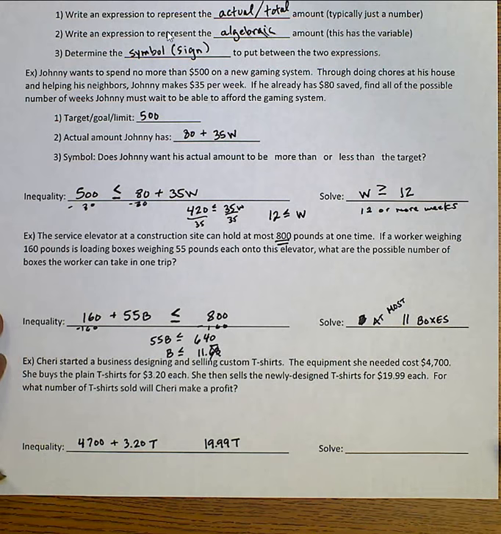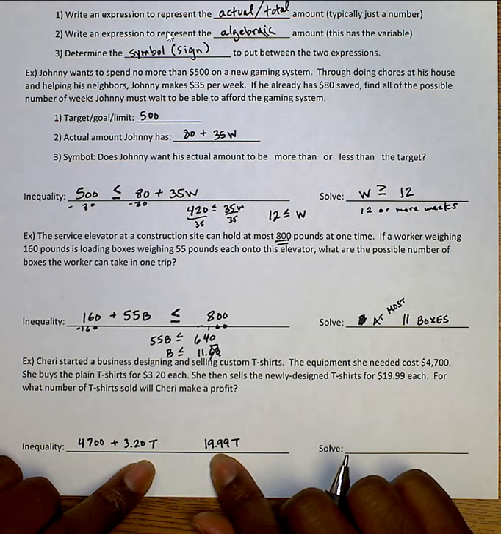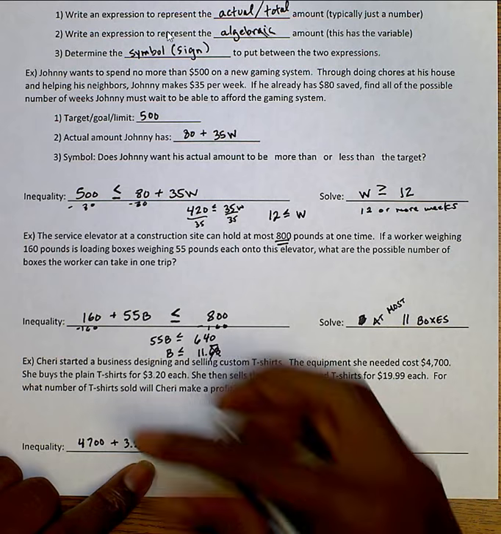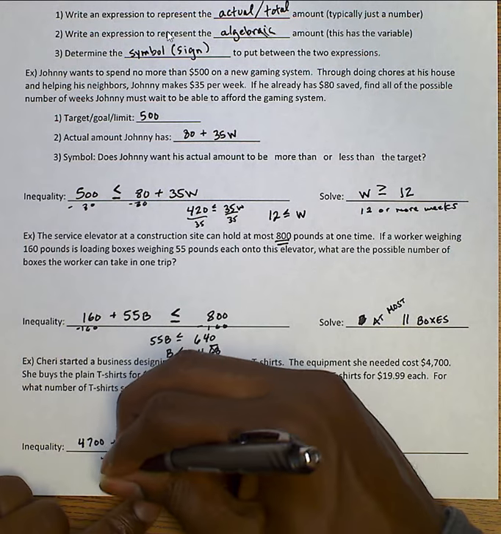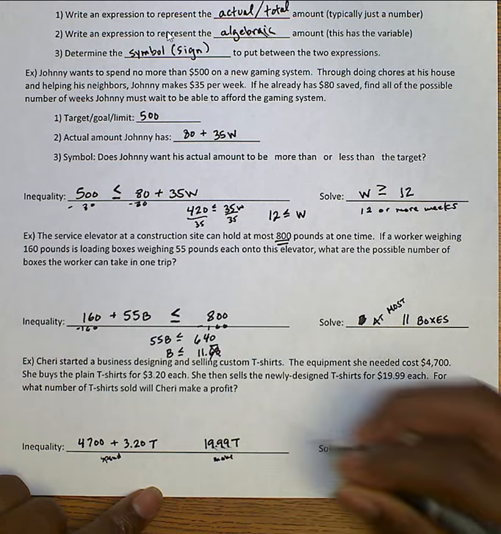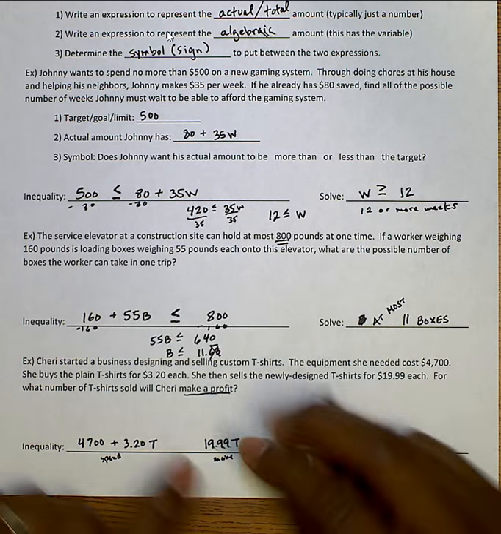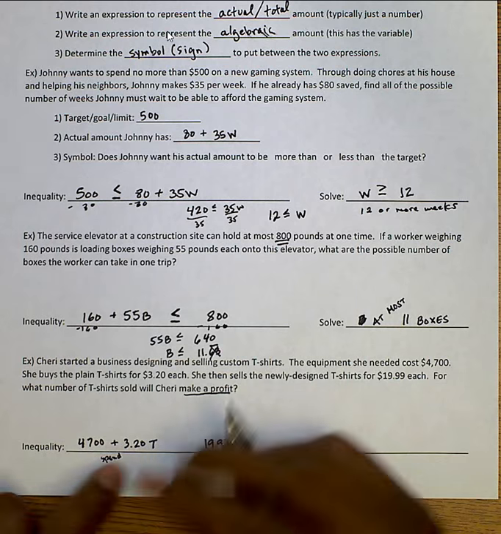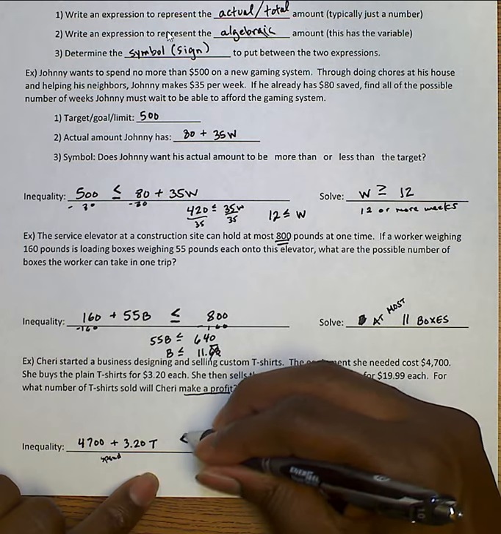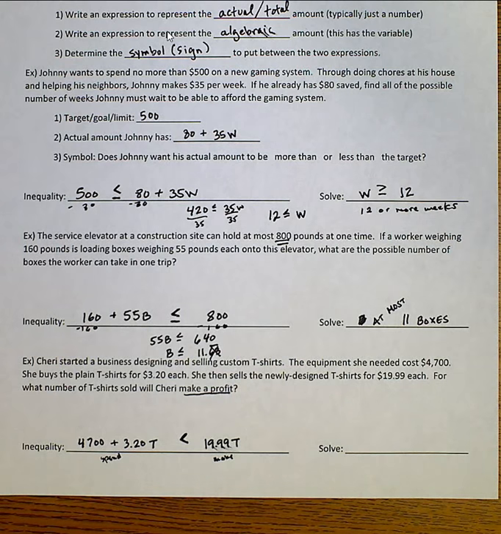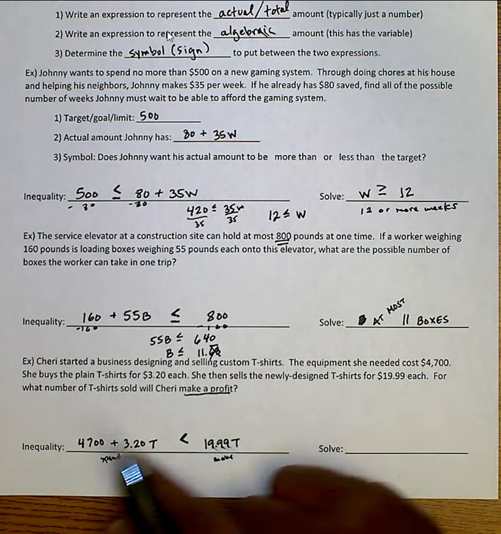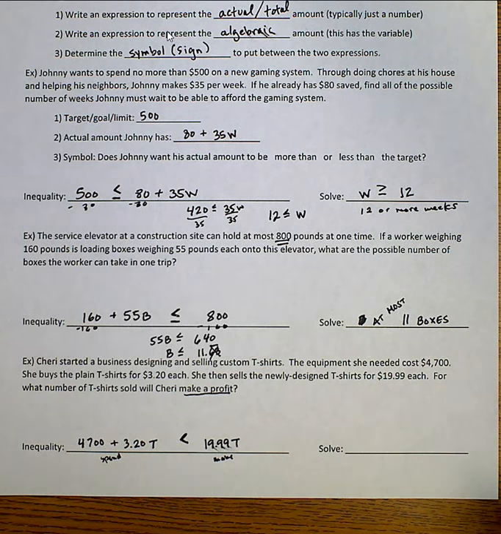Alright, now we have to think about where we want our sign. This is the side about spending money. This is the side about making money. If we're trying to make a profit, we want the making money or profit side to be bigger than the spending side. Now we have to say, is it okay for this to be equal? And in this case, it is not. It will not be okay for these numbers to be equal, because if she doesn't make any money, that means she doesn't make a profit. So this is just 4,700 plus 3.20T is less than 19.99T.